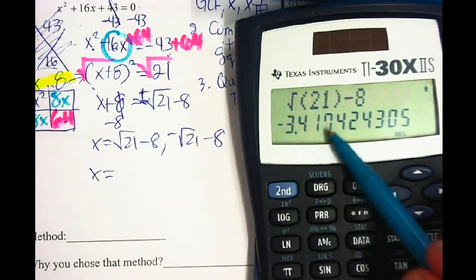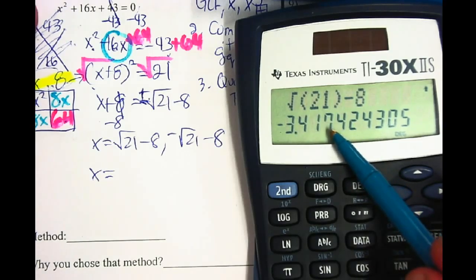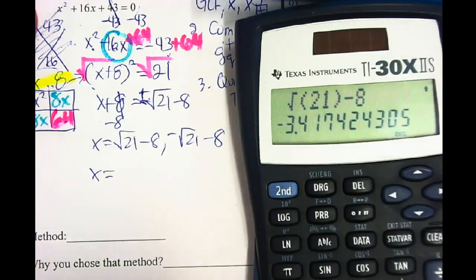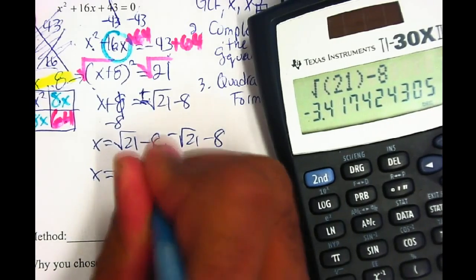So that'd be the 7. And we look at the 4. Does the 4 change the 7? Does it stay or go up 1? It stays. So then our answer is negative 3.147.